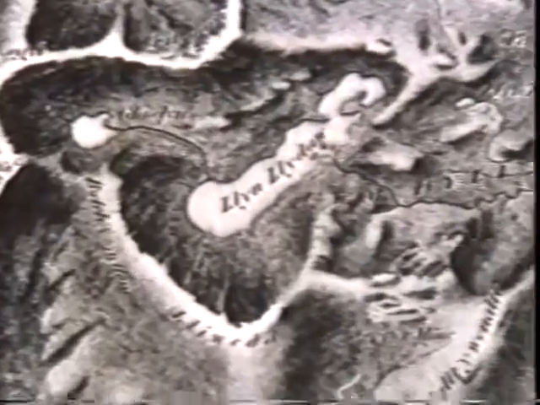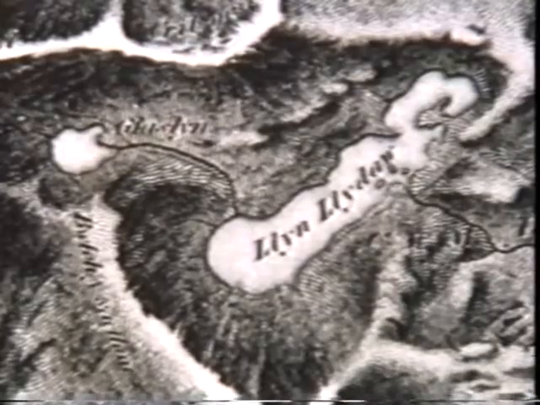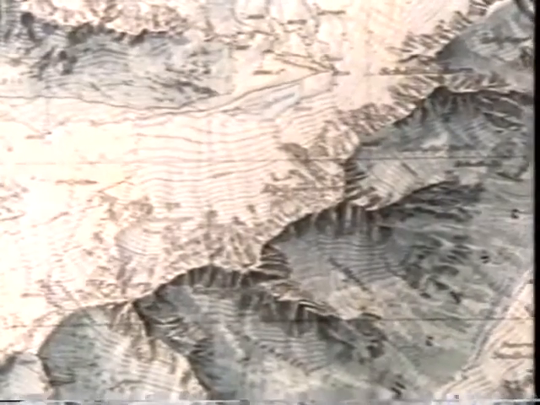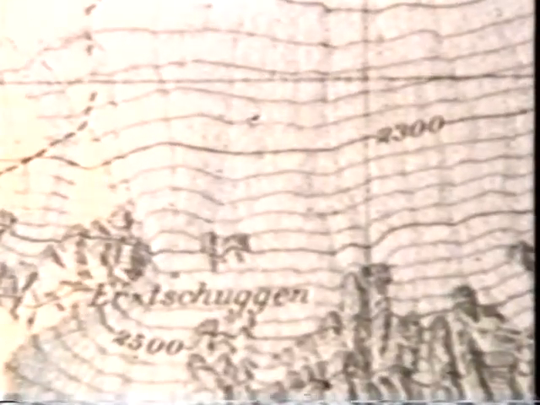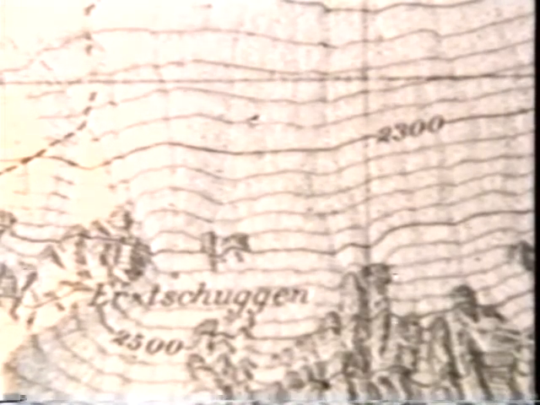This map uses lots of little lines to build up a picture of the mountain slopes. The darkest patches show where the steepest slopes are. Switzerland has lots of mountains, and maps today show very clearly what the mountains look like and how steep the slopes are. It's all done with lines. But how do the lines help us to see the shape of the land? Let's find out. First, I'll draw a map.